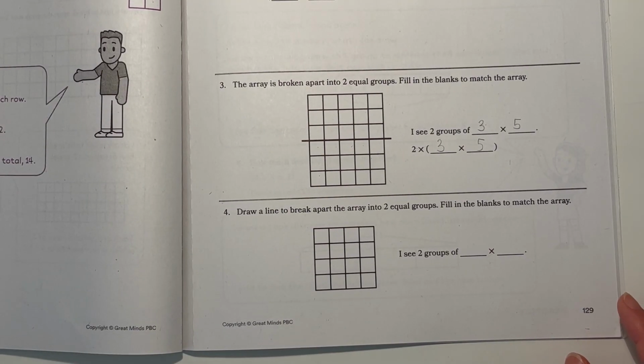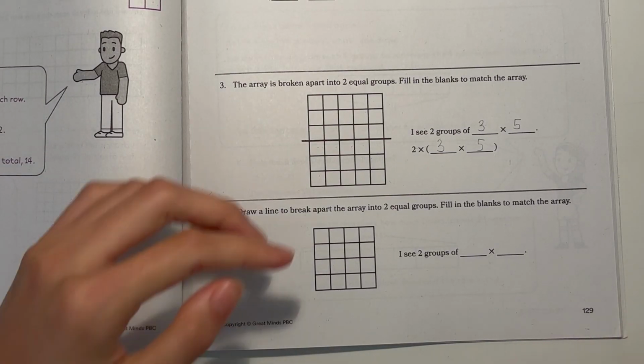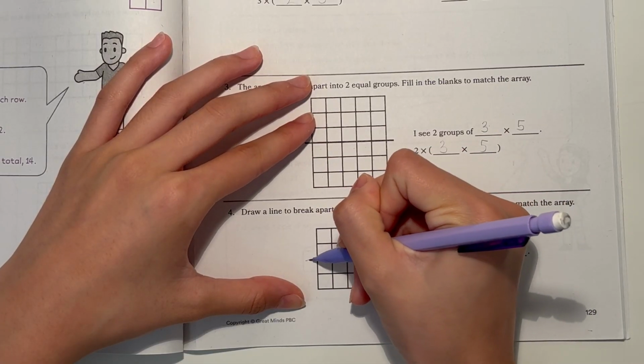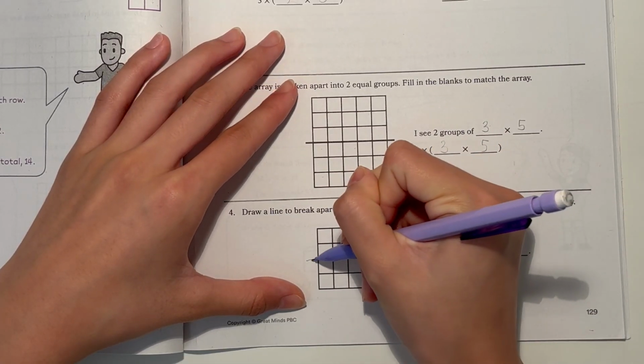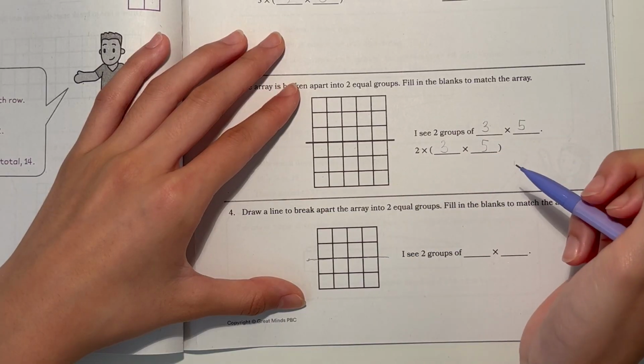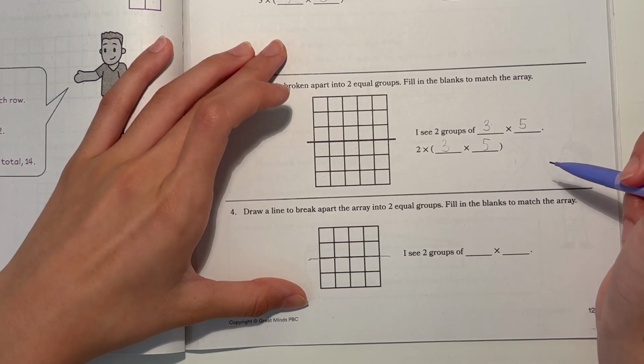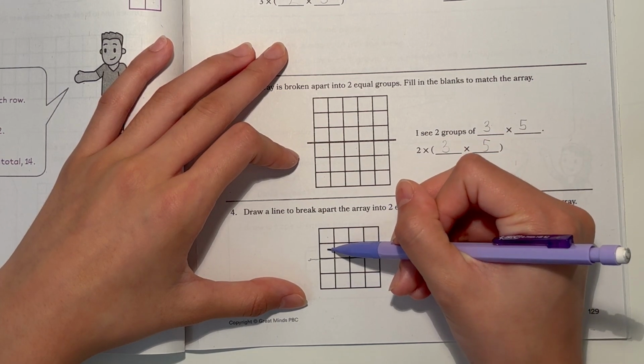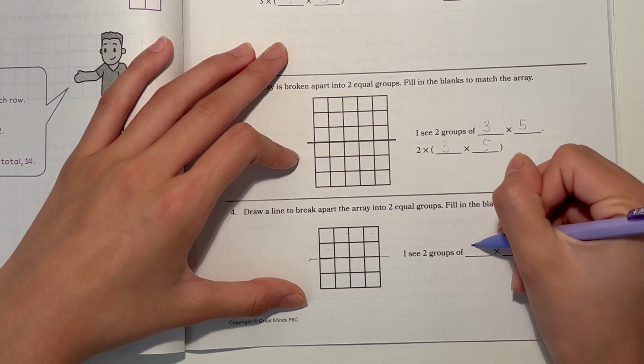Draw a line to break apart the array into 2 equal groups. Okay, so gotta slice it right in half. You can do it horizontally or vertically. Fill in the blanks to match the array. So I see 2 groups of 1, 2, 3, 4. 2 times 4.